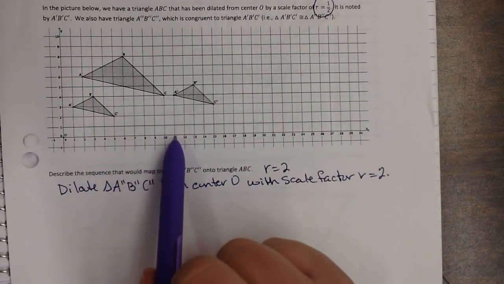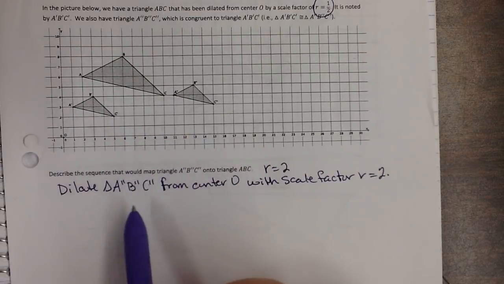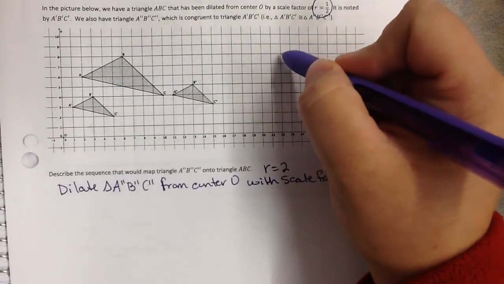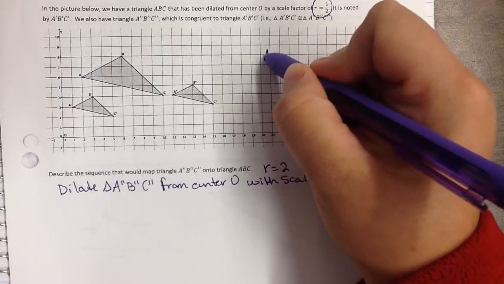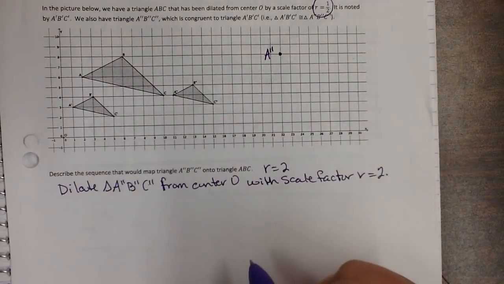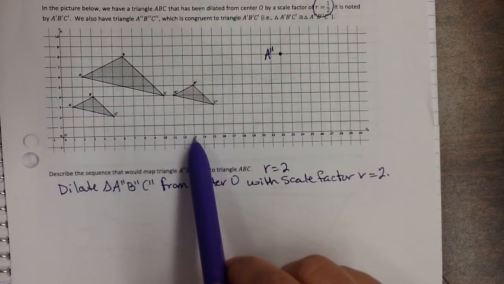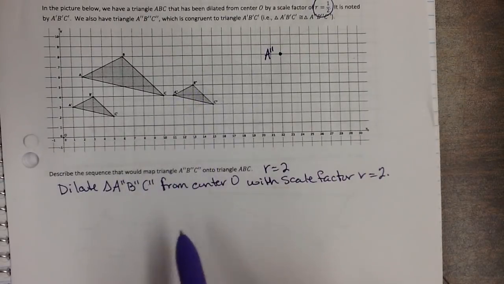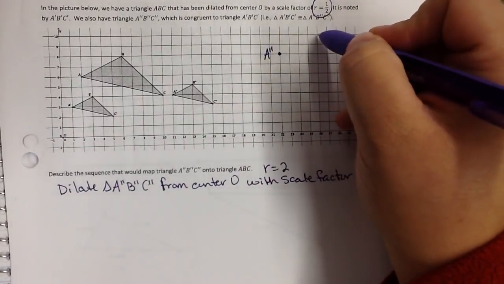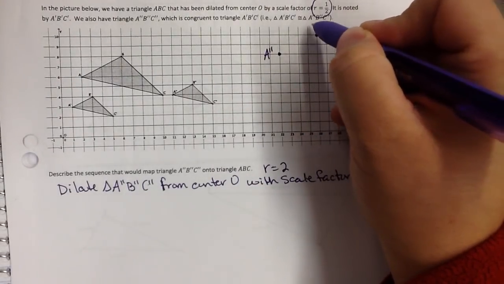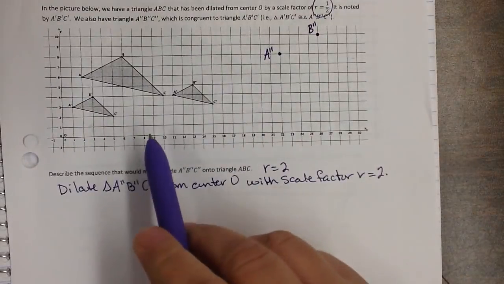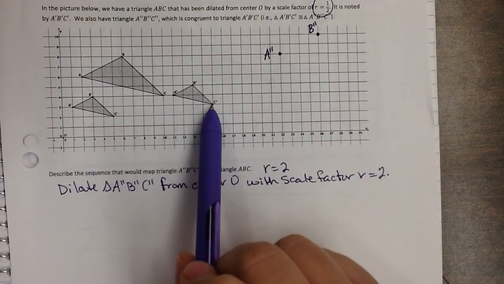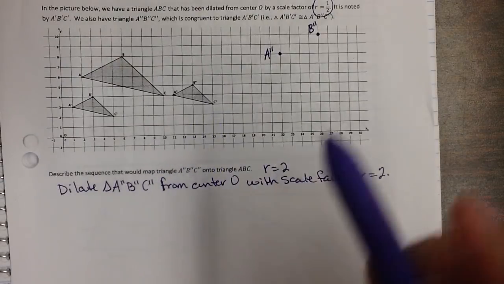A prime prime is at (11, 4), so if I multiply that by 2, it would be at (22, 8). B prime prime is at (13, 5), so if I multiply that by 2, it would be (26, 10). And then C prime prime is at (15, 3). If I multiply that by 2, it would be (30, 6).